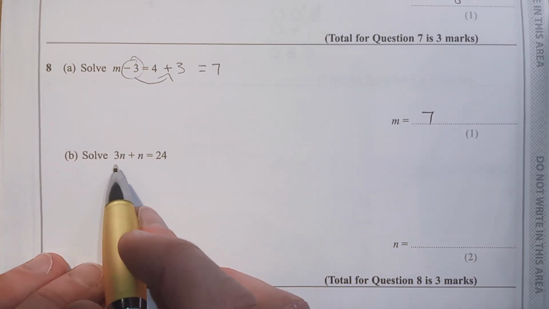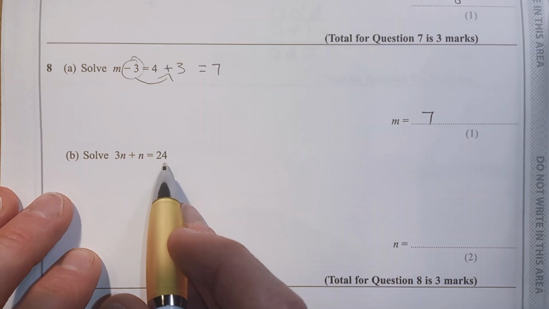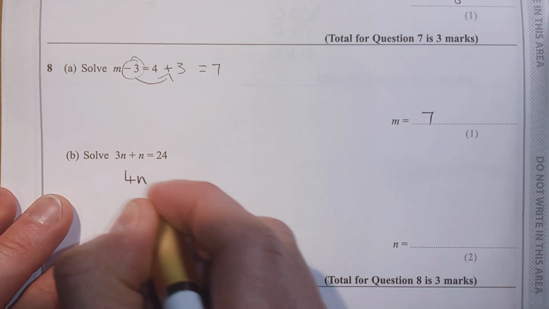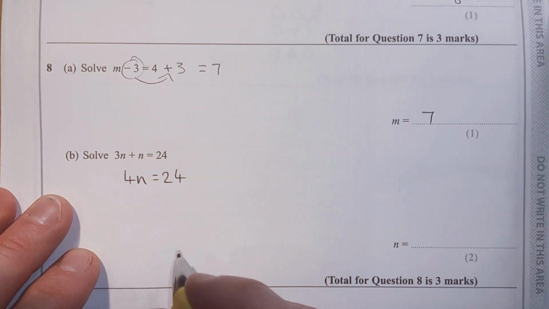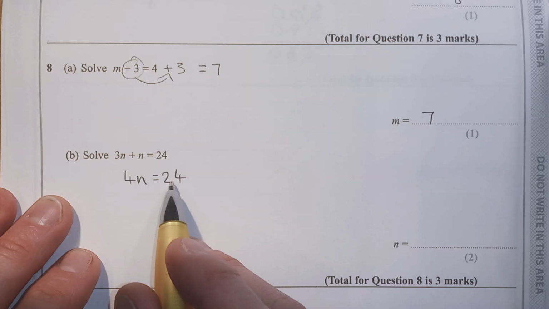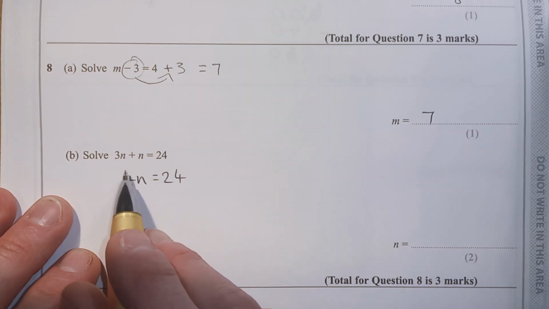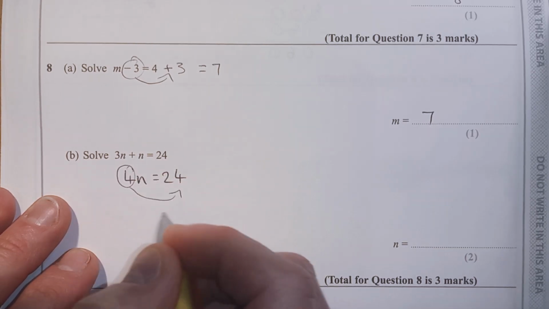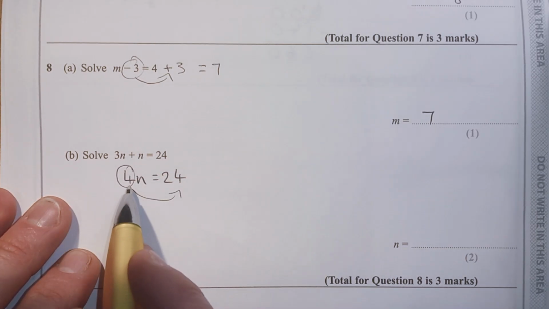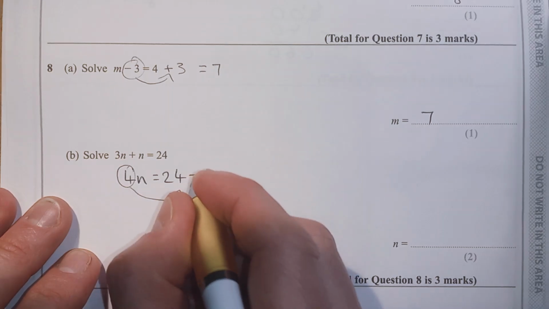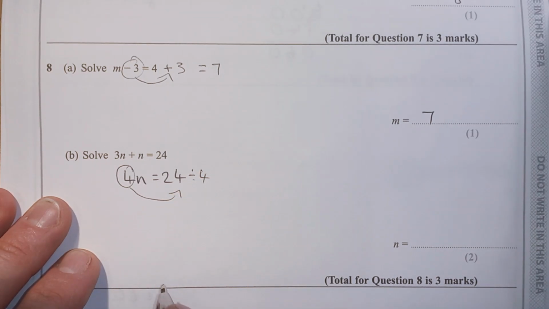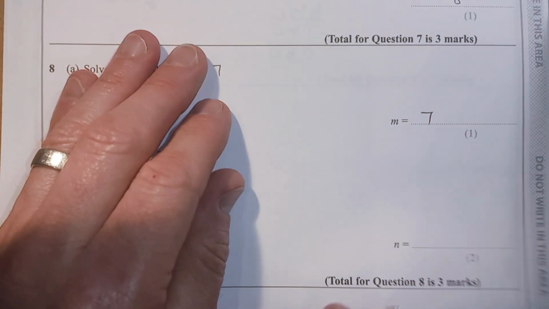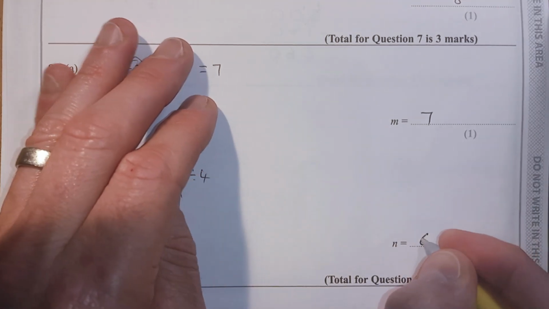And now we've got part B. Solve 3n plus n equals 24. Well, if we've got 3n and we add another one on, that's going to give us 4n equals 24. If we want 1n, we're going to need to divide by 4. So it's the same thing again. We're going to move the 4 to the other side, and we need to do the opposite operation. So we're multiplying here, so if we move it to the other side, it's going to become a divide. So 24 divided by 4: 4, 8, 12, 16, 20, 24. That's 6 times.